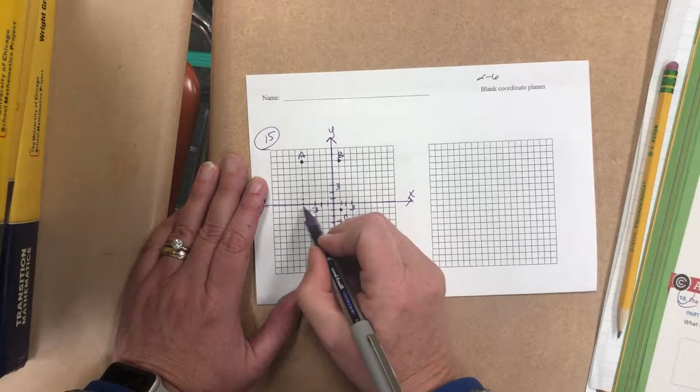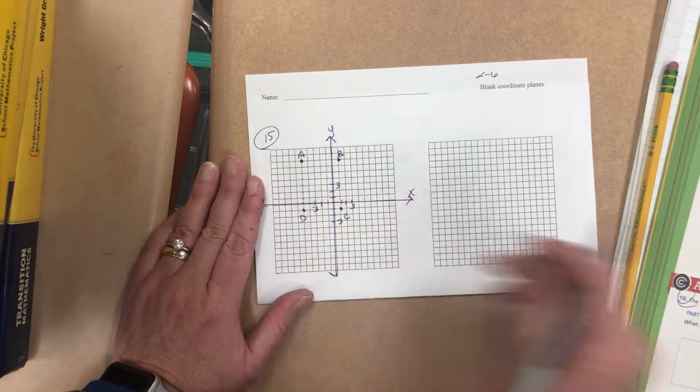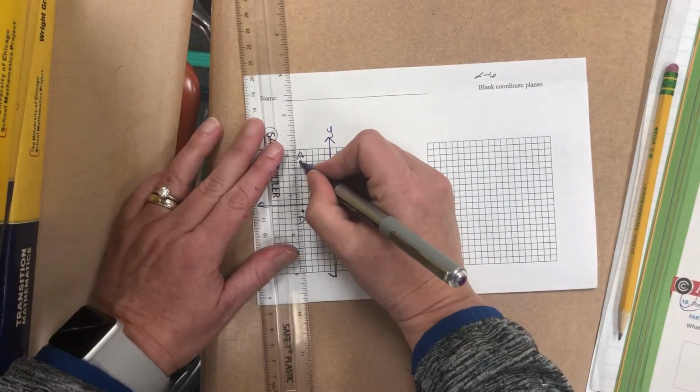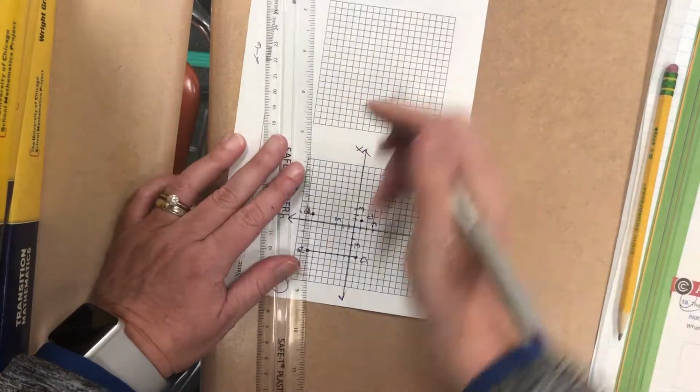D is -5, -1. D. Now I'm going to connect those points with my ruler. I do like things to be straight.